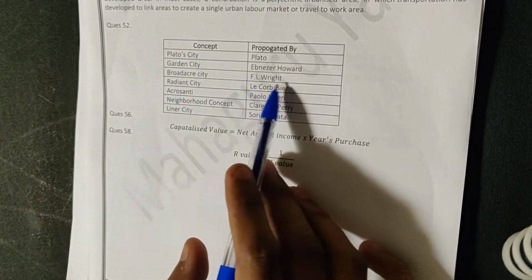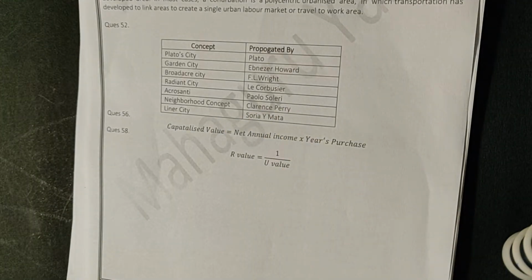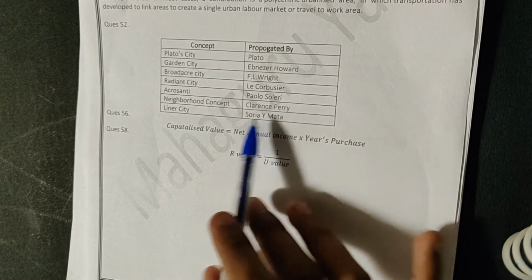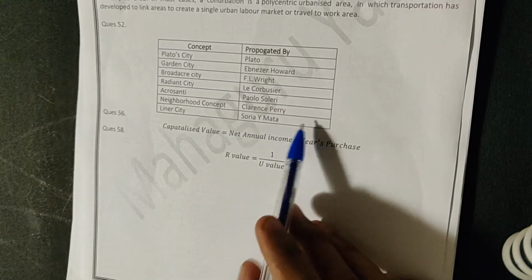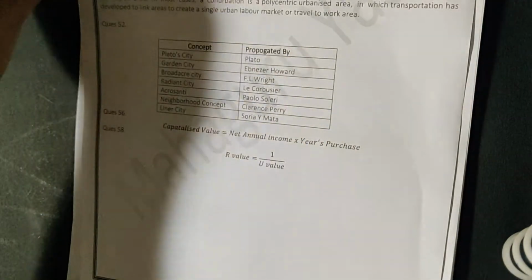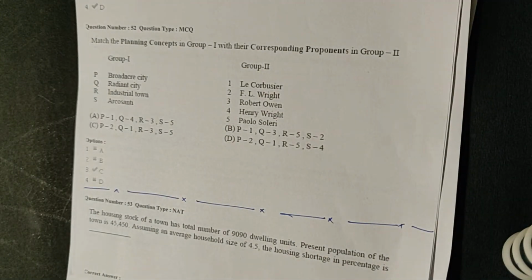Plato's city was given by Plato, Garden City by Ebenezer Howard, Broadacre City by F.L. Wright, Radiant City by Le Corbusier, Arcosanti by Paolo Soleri, Neighborhood Concept by Clarence Perry and Clarence Stein, both of whom contributed to that, and Linear City by Soria y Mata. If you want a detailed description of these concepts, please write in the comment box below. I'll discuss them in a different video.